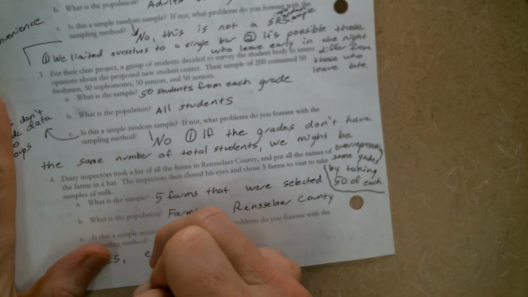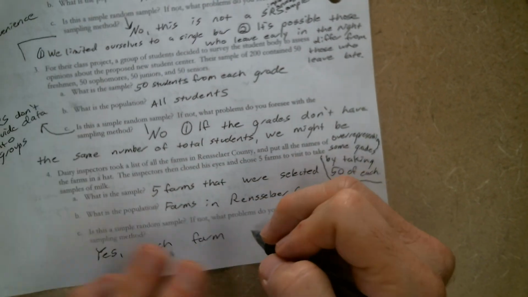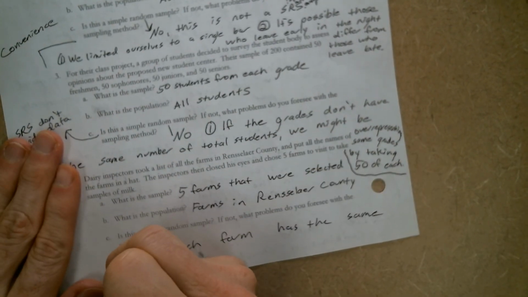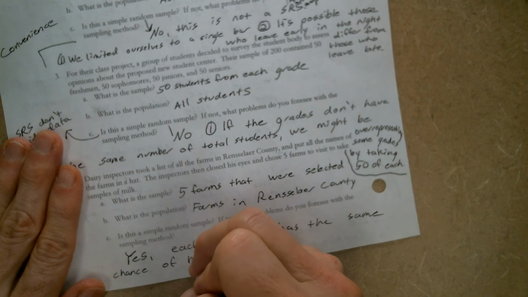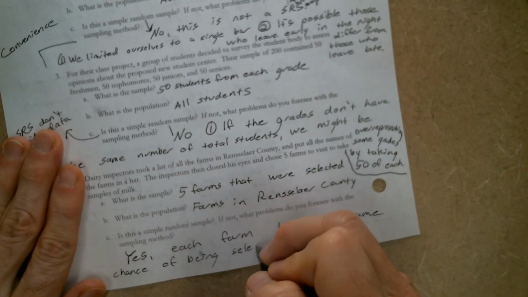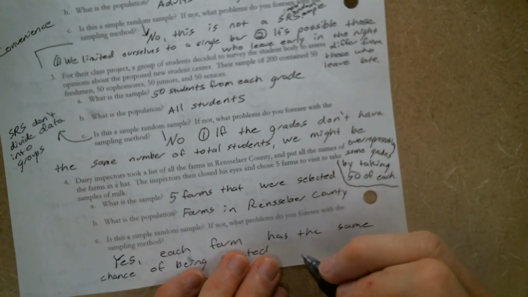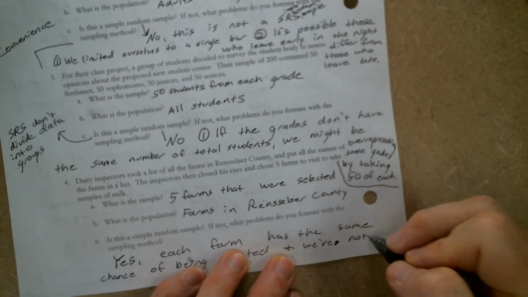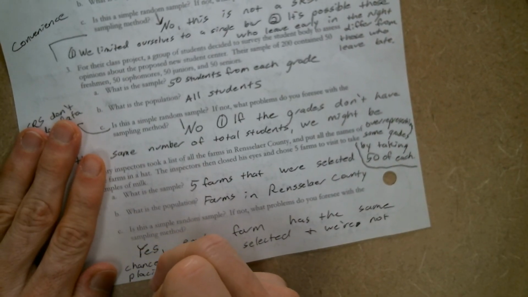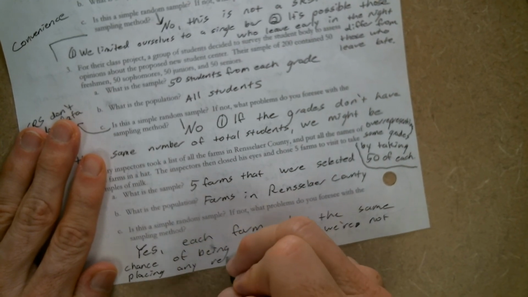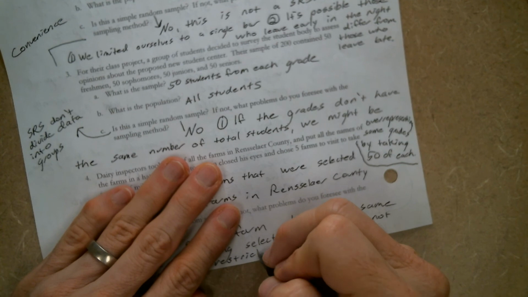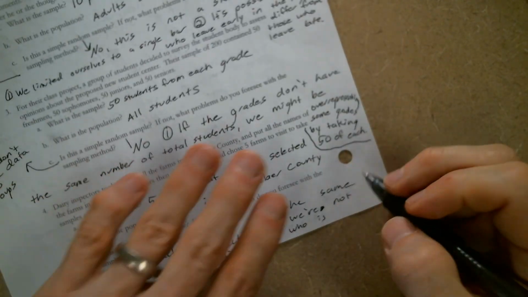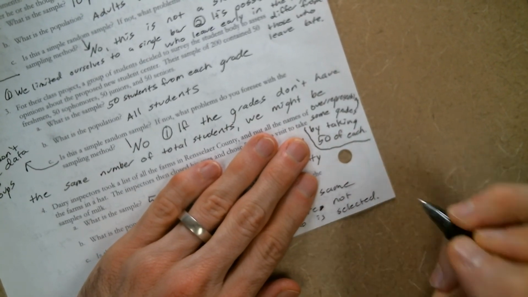All right. Each farm has the same chance of being selected. And we're not placing any restrictions on the groups, or better yet, restrictions on who is selected.